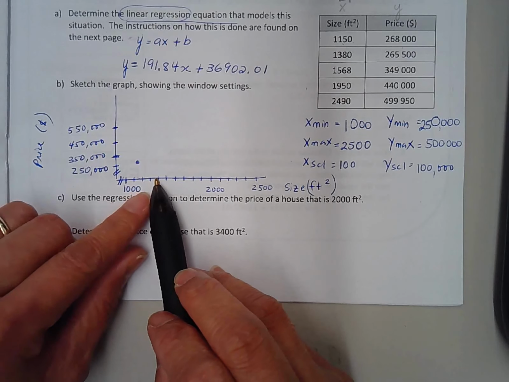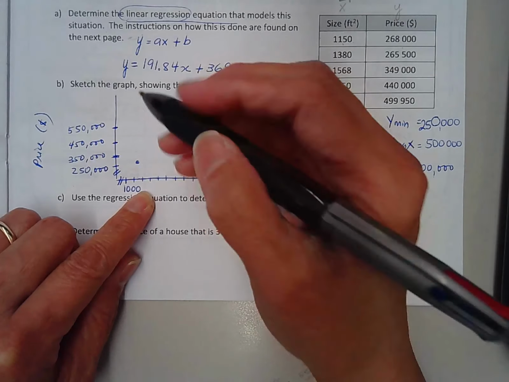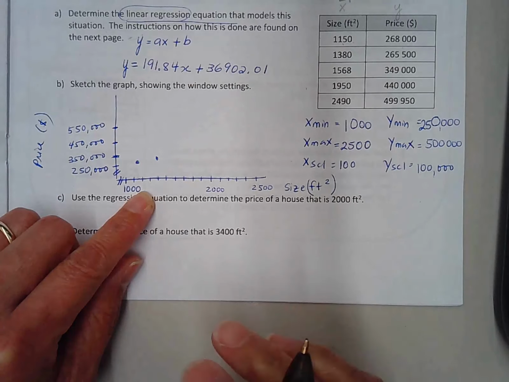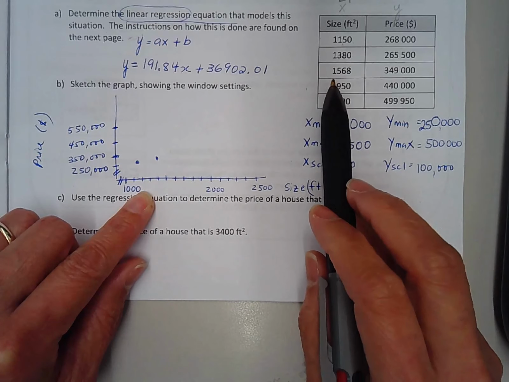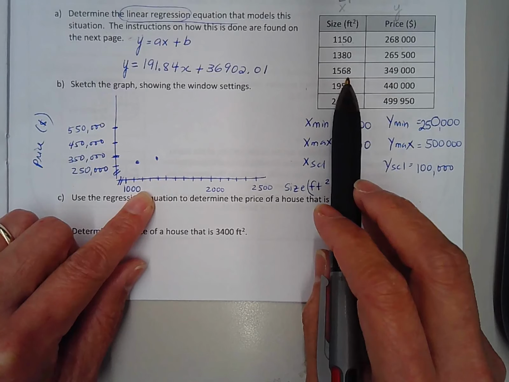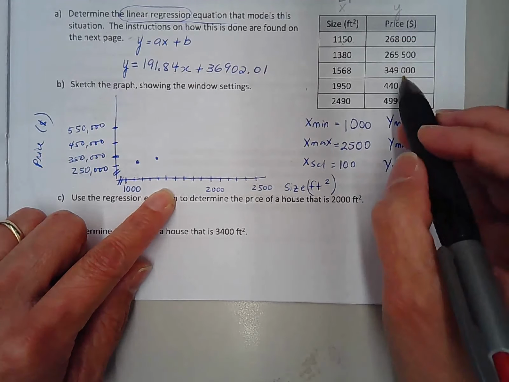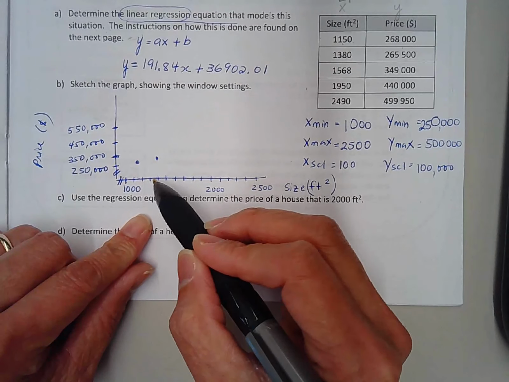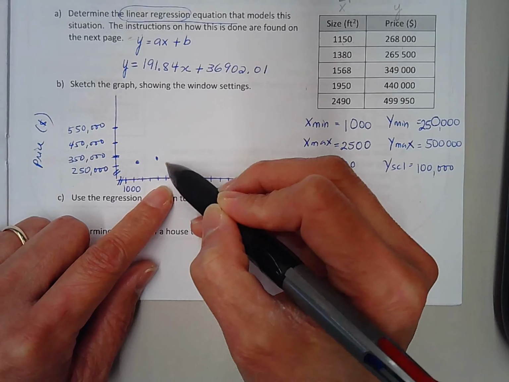So 1380 and 265. That's going to be somewhere around there. The other one is 1568 and 349. So 11, 12, 13, 14, 15.